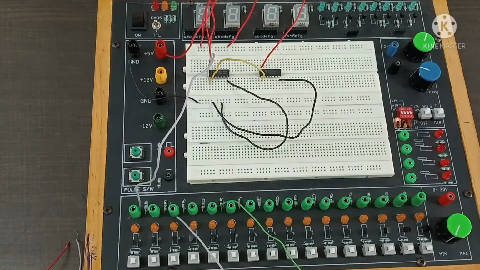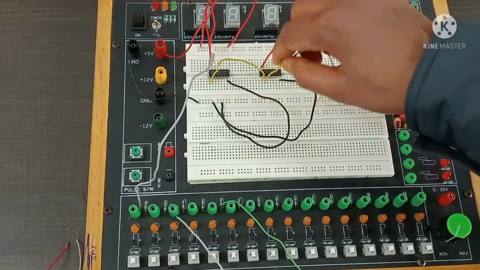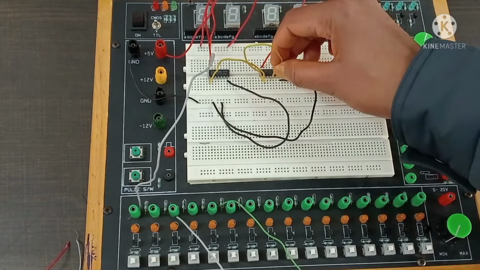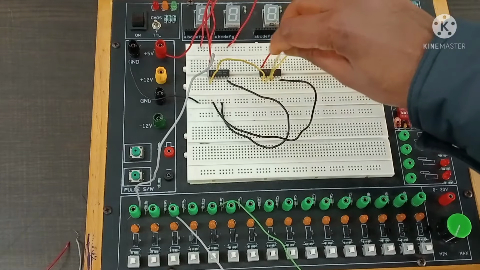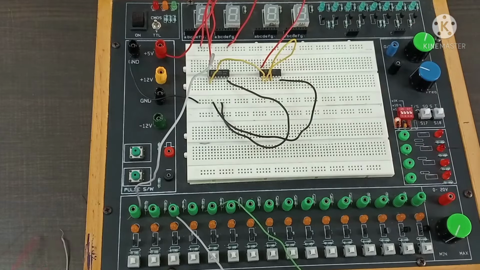Then pin number 2 and pin number 4 we have to connect to clock. So this is pin number 2 and this is pin number 4, both connected to clock.